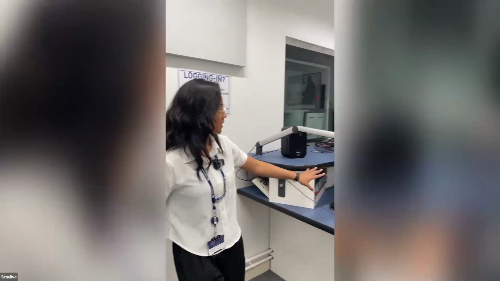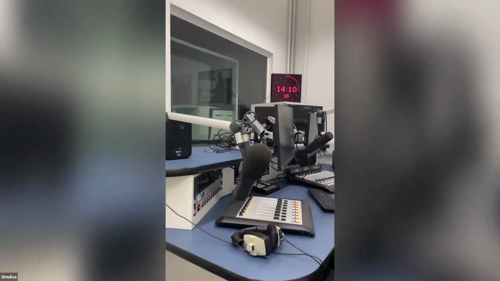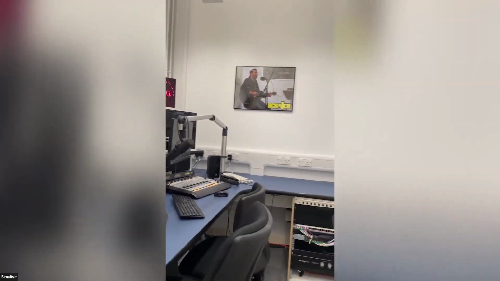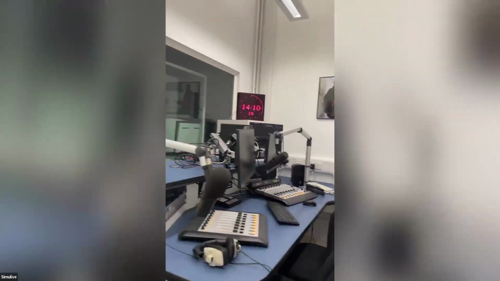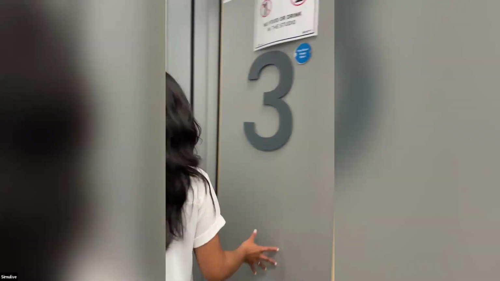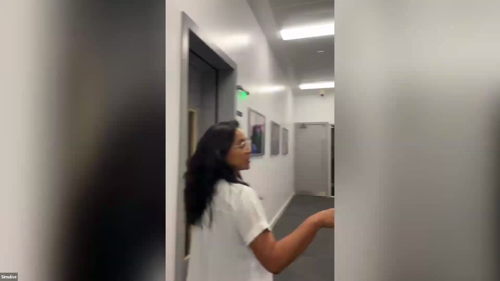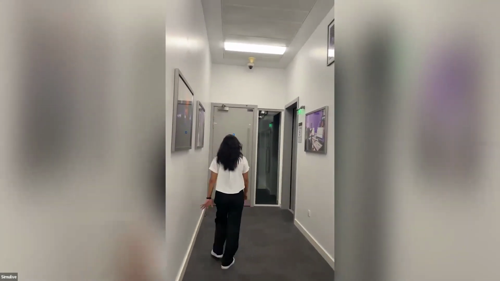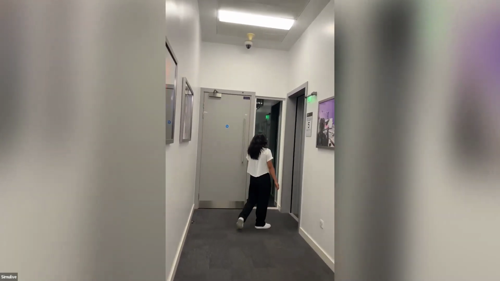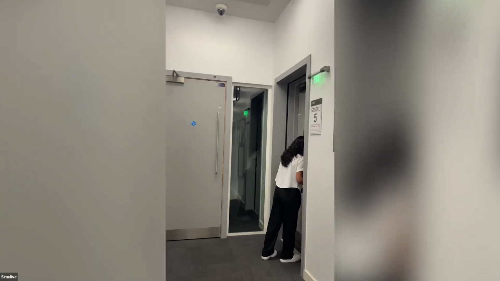And these are just the facilities and the equipment that our students can use. So this is studio number 1. Oh, there are 4 studios, 5 studios. So yeah, there are a lot of studios for students to use.